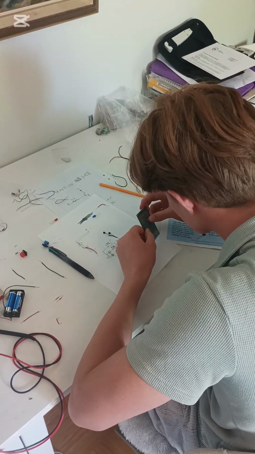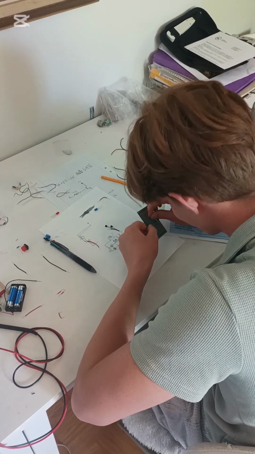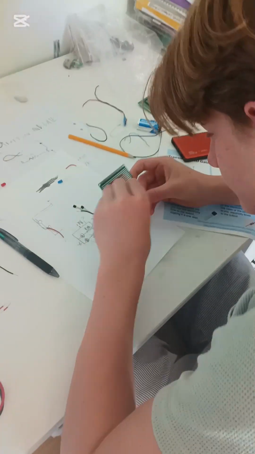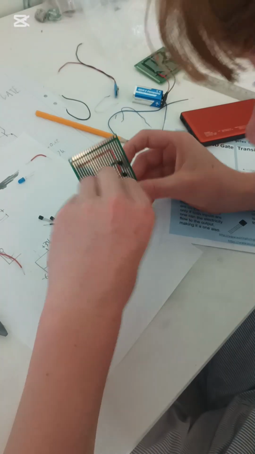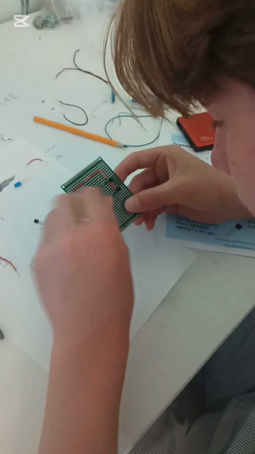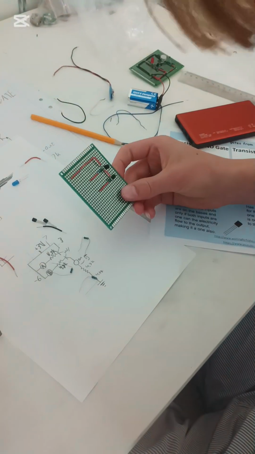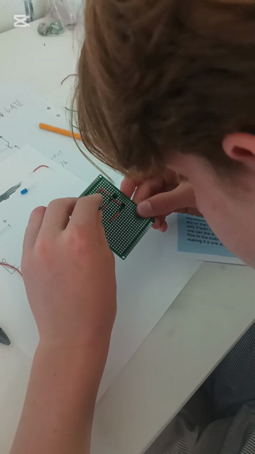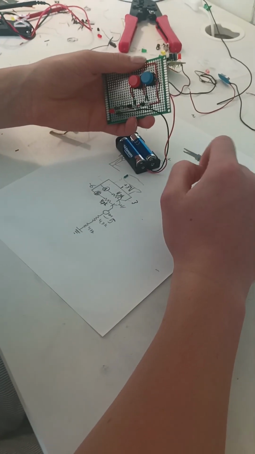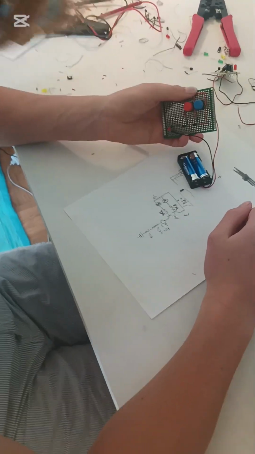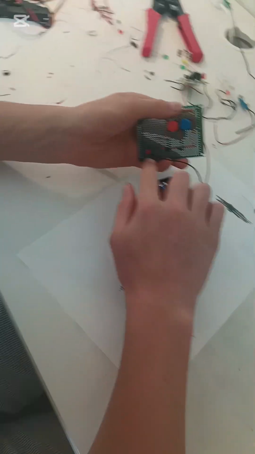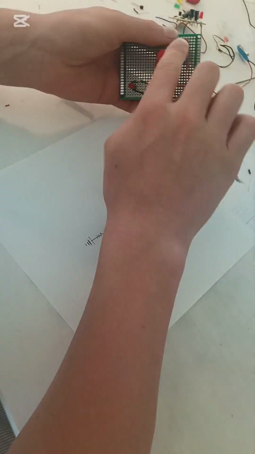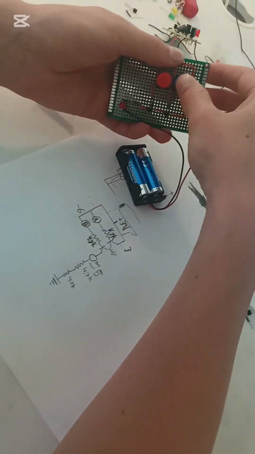Here is a video of me just adding some components into my circuit. No, it's working. Okay, now I've finished making the new prototype according to this new design that I made. And yeah, so basically the light should turn on when I press down both buttons, but not when I only press down one of them. And let's put it to the test.